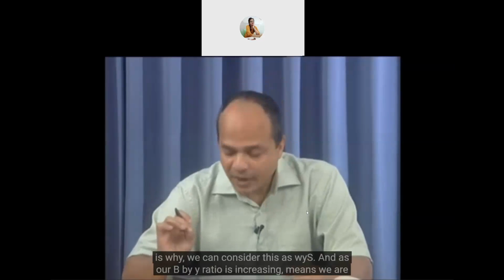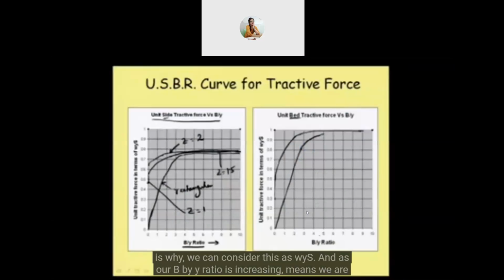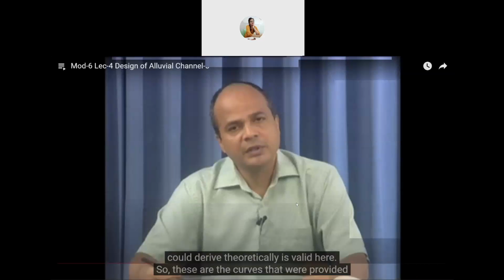WYS. And as our B by Y ratio is increasing, we are talking about a wide rectangular channel, where B is larger compared to Y. That's why the B by Y ratio is quite large. And as it is increasing, we find that this fraction or product factor is becoming almost equal to 1, and what we could derive theoretically is valid here. So these are the curves that were provided by USBR.